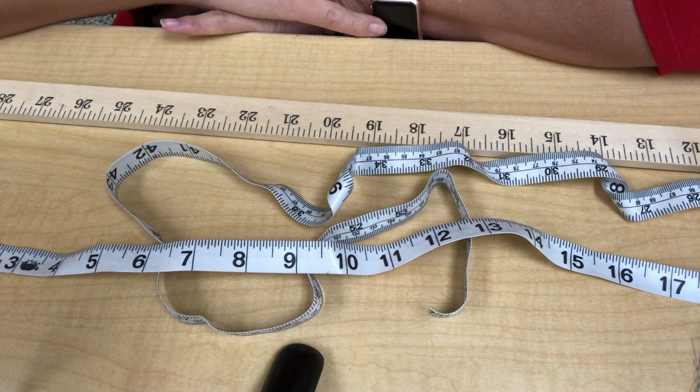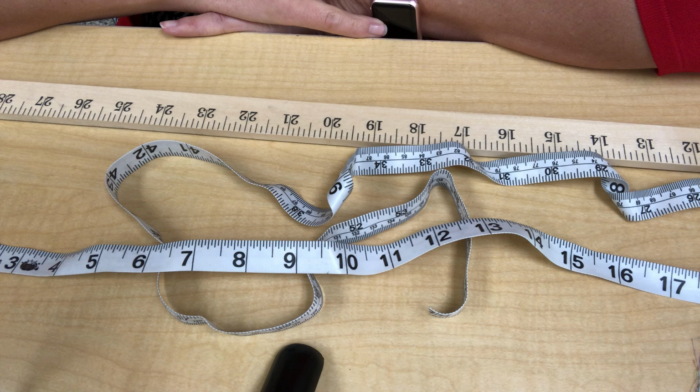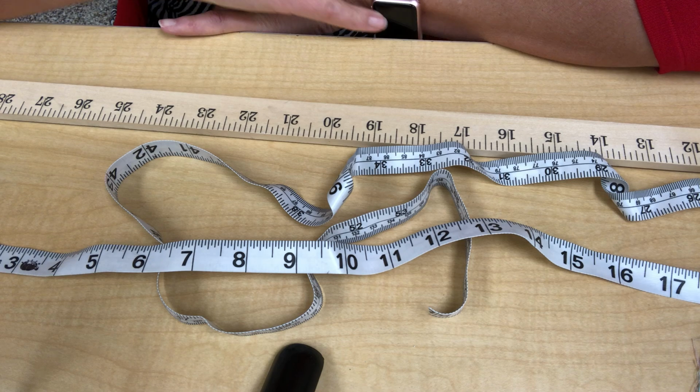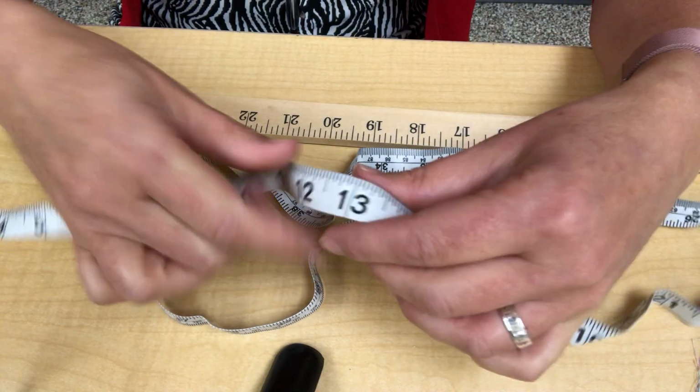Hello Congress students, I am here to show you some of our sewing tools and use some of our sewing terms to make sure that you're aware of what they are. We're going to start with this flexible tape measure.